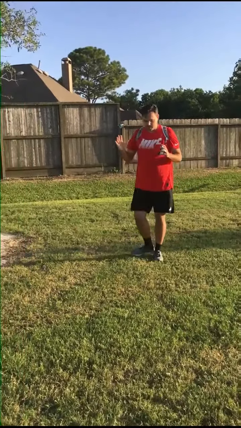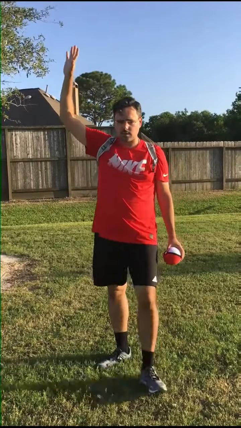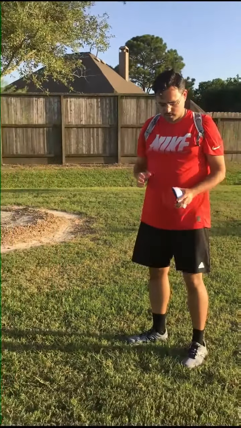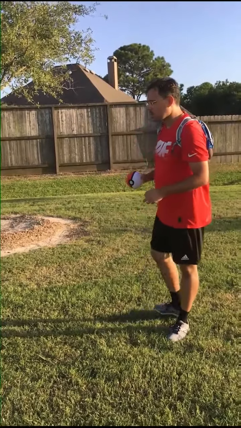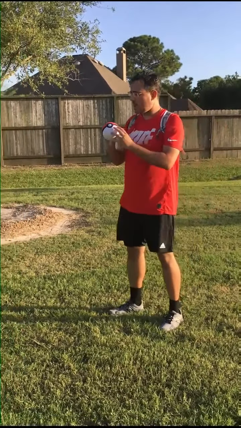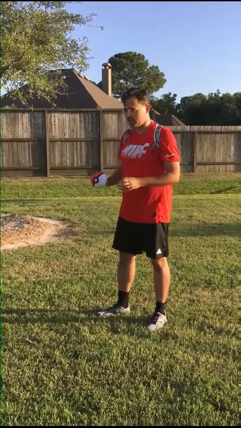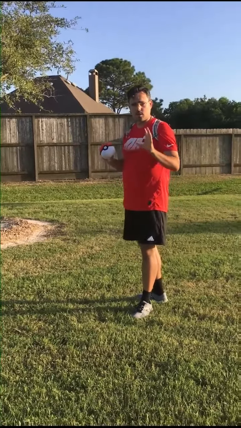What we want to do is to pick an angle in between 90 degrees and 0 degrees, right? And so we're going to throw this ball now at a 45-degree angle. And you can watch the results are quite fantastic.